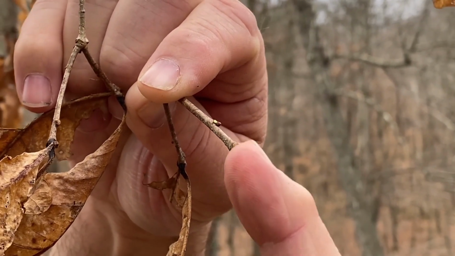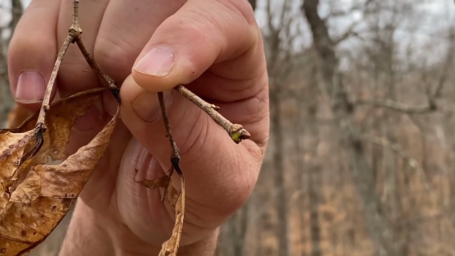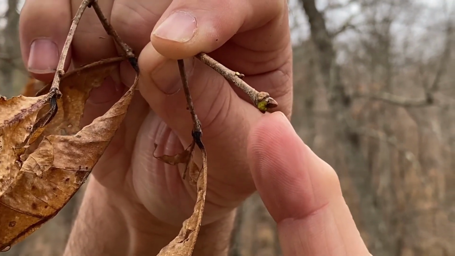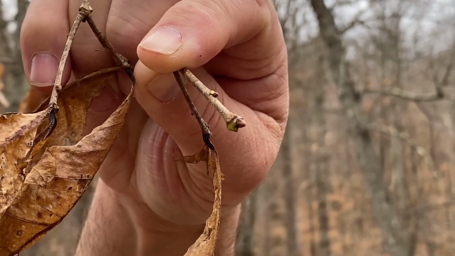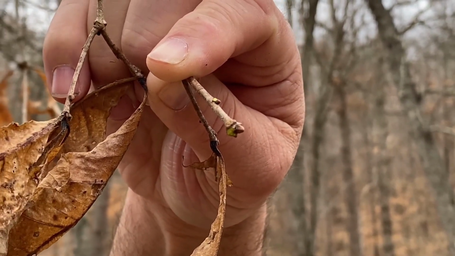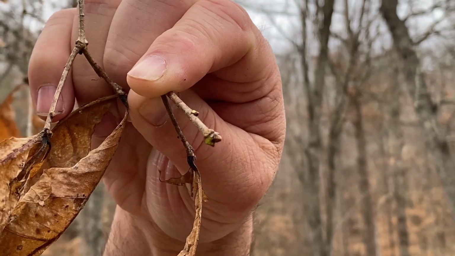And so you'll see different pieces and parts, which will actually be leaves. These have already fallen off. You'll start to see some of the green spots in there. That's where a leaf is getting ready to bud out and come out probably within the next 2 weeks. Now let's go find a red oak.